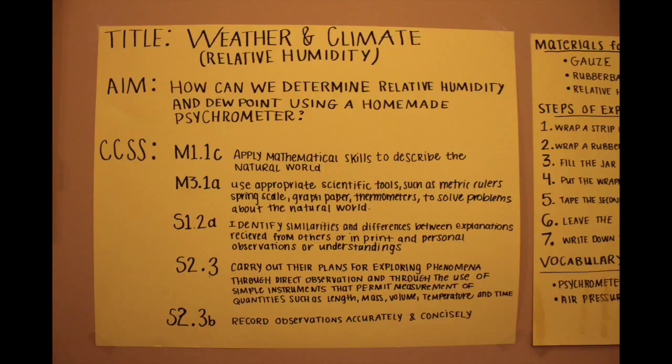Identify similarities and differences between explanations received from others or in print and personal observations or understandings. Carry out their plans for exploring phenomena through direct observation and through the use of simple instruments that permit measurement of quantities such as length, mass, volume, temperature, and time, and record observations accurately and concisely.